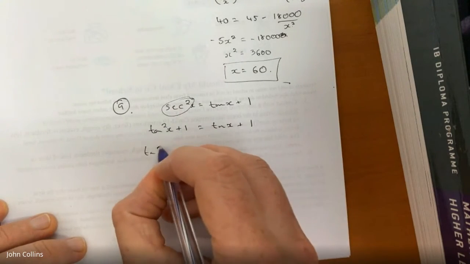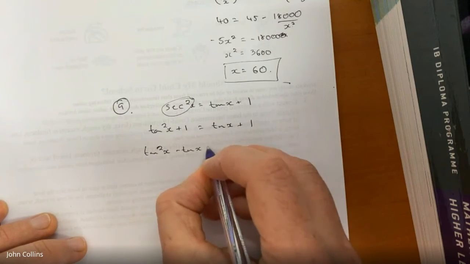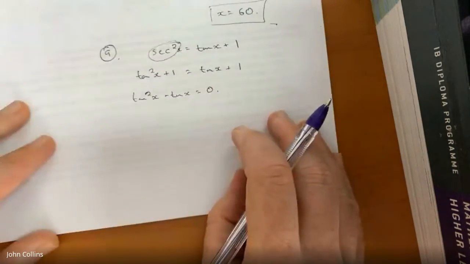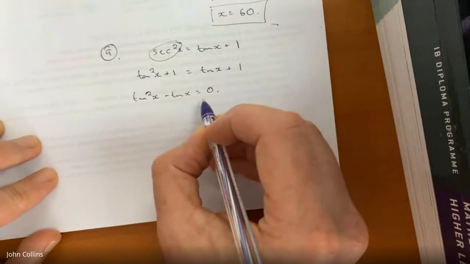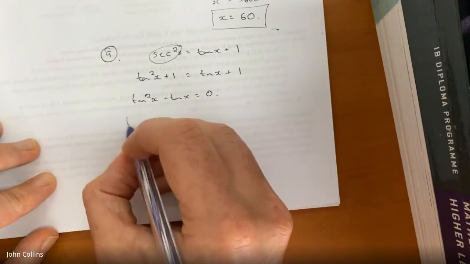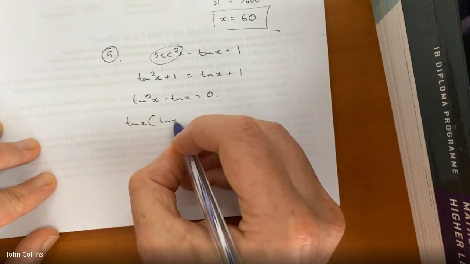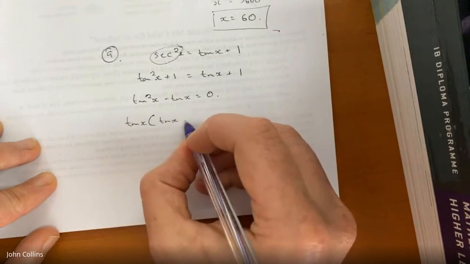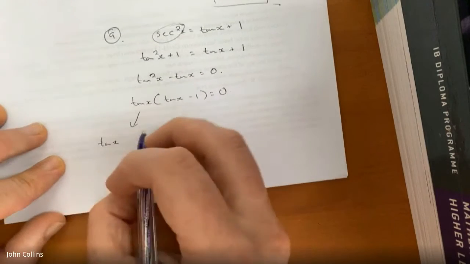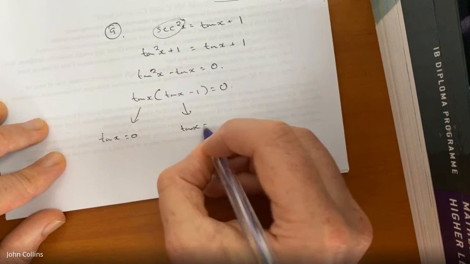So yeah, let's form a little tan squared x minus tan x equals 0, with the ones cancelling out. Which means I can solve this by factorization. It's not a normal quadratic. Take tan x out of both of them, and you get this, isn't it? So tan x from this bit is equal to 0, and tan x from this bit is equal to 1.